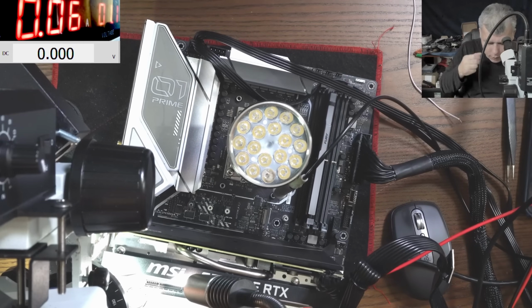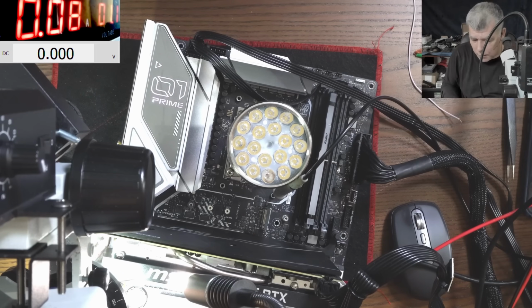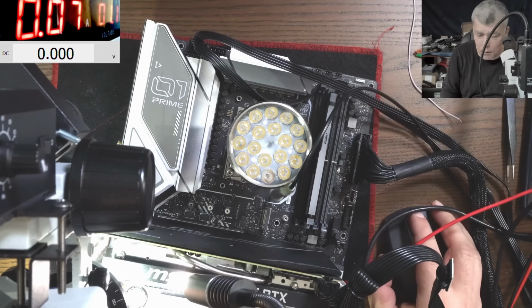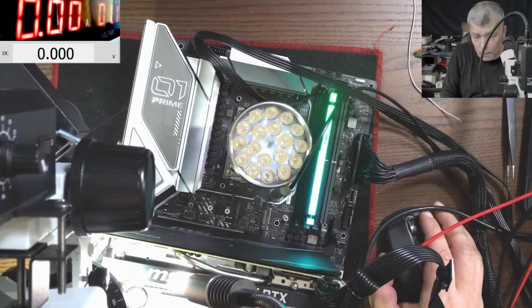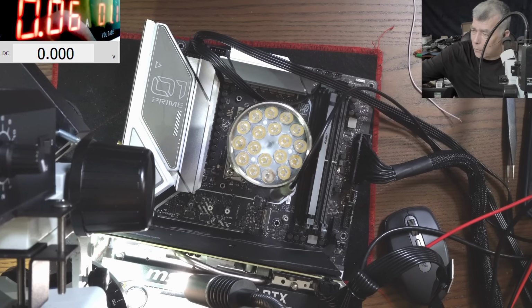Here is the point for coming with voltage. So I'm coming with 1.1, pressing the power button. No, 1.5.